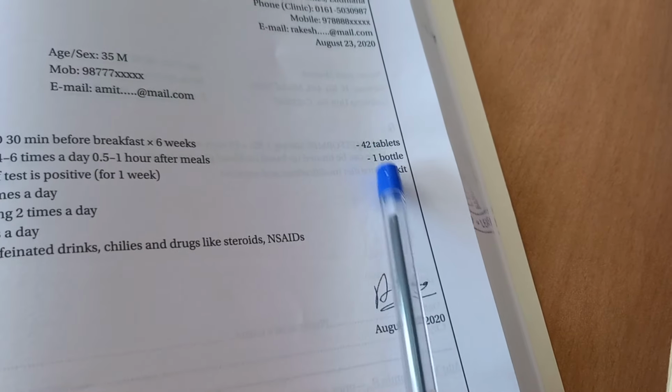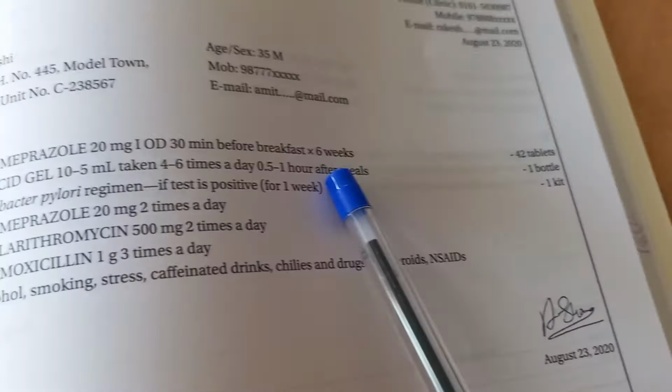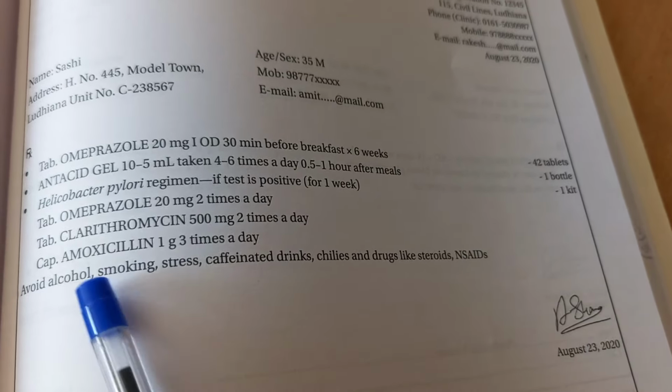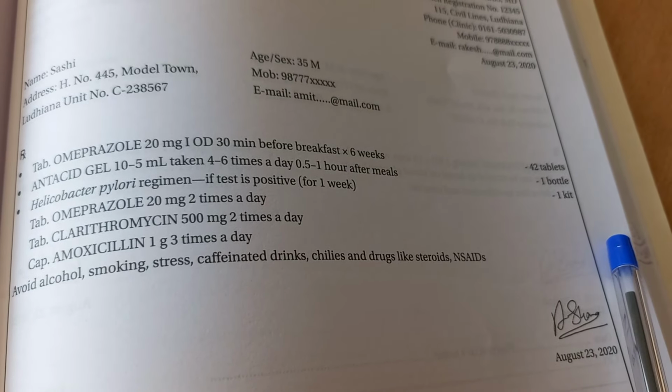And at the below, what are they telling here? How much to dispense for the pharmacy they are telling. Give 42 tablets of this. Give 1 bottle of this antacid gel, etc. Okay. For capsule amoxicillin, why didn't they tell how much to be dispensed?